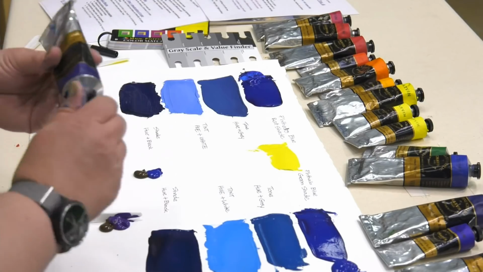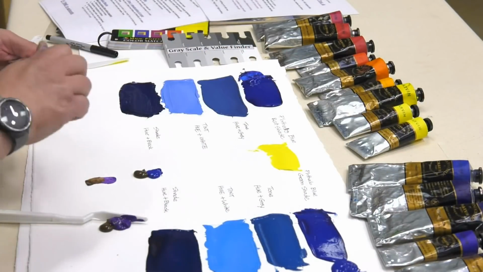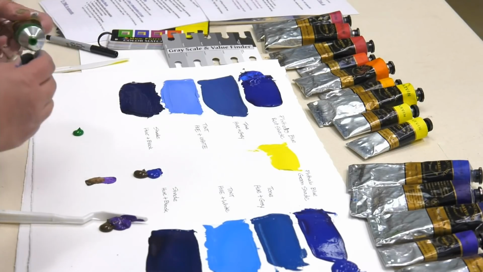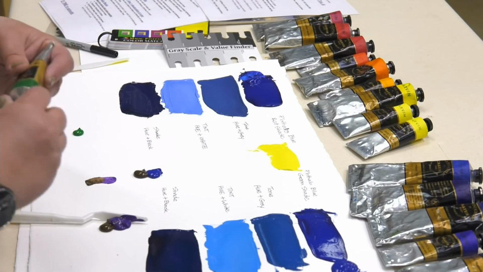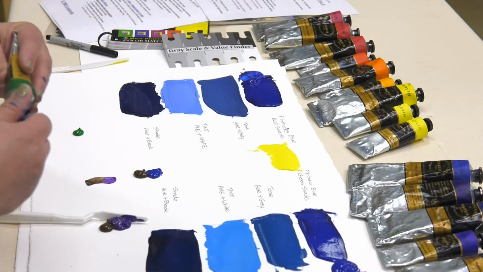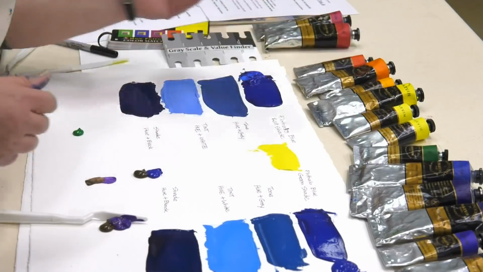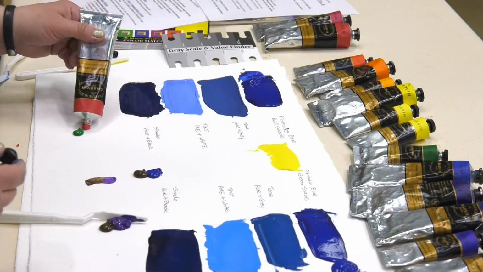And then we will do a green. Although this is a lighter green than I would use, we can just at least show you that it makes an earth tone to where it would read as a black. I would go with a deeper green like a phthalo green or even a sap green. And then we'll do this cad red deep.